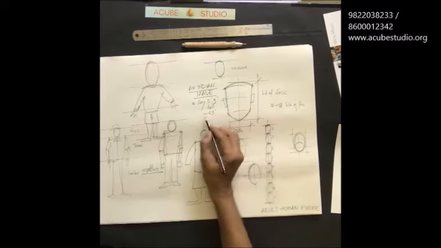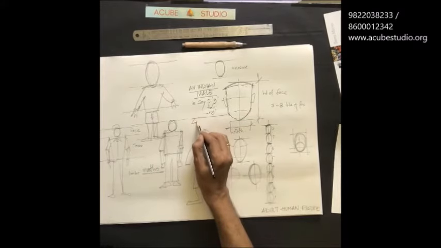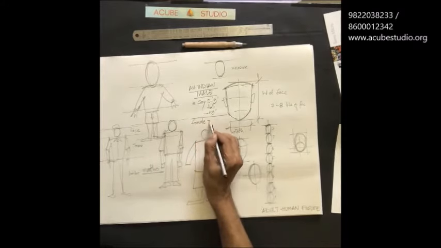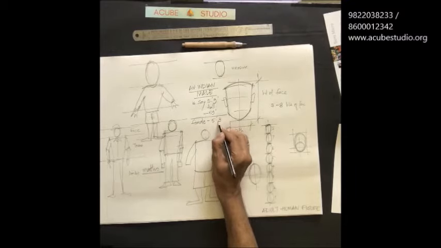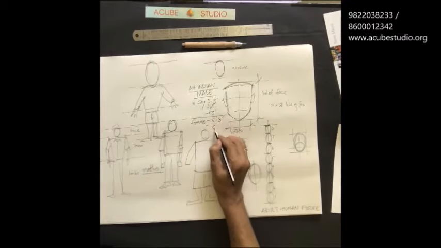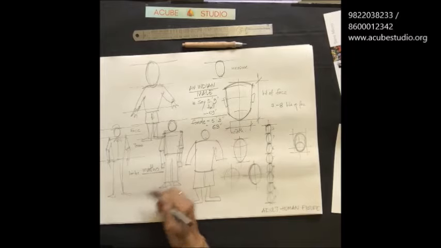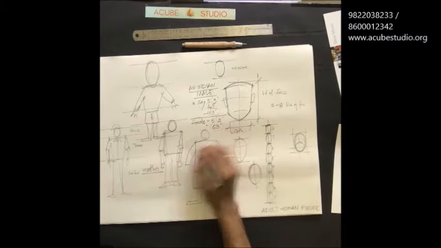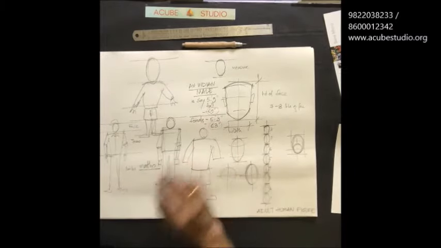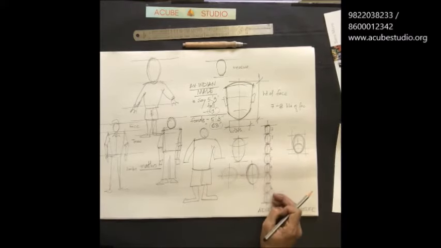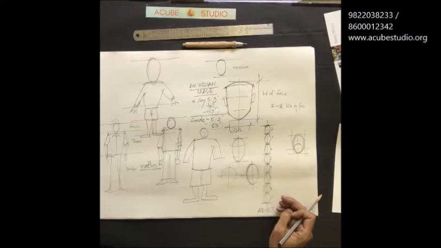Okay, and a female is, say, 5 feet 3 inches, equal to 63 inches. So taking these average heights, we will now be drawing a detailed male and female human figure.